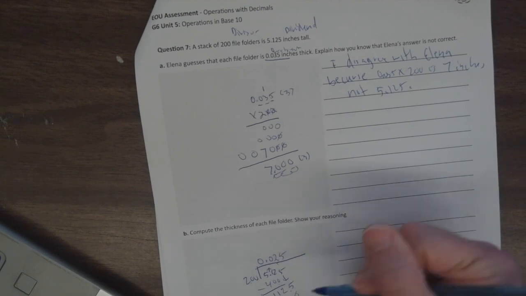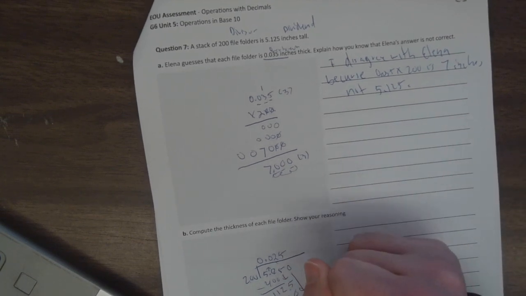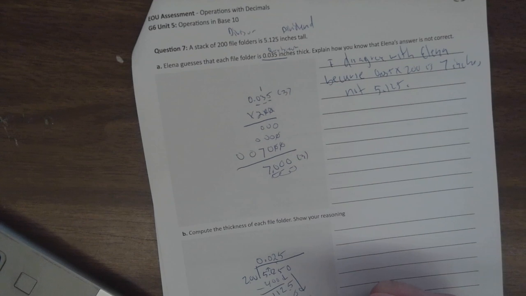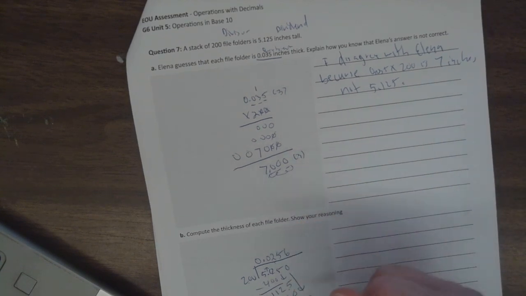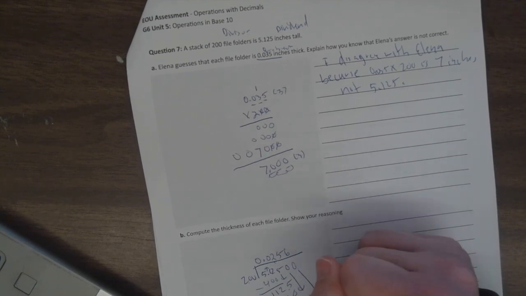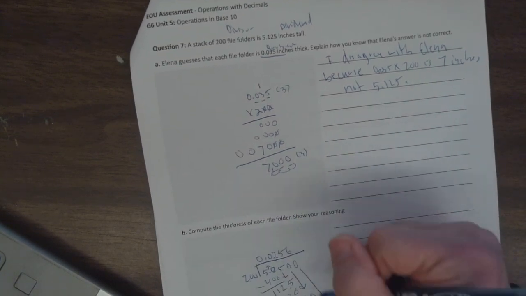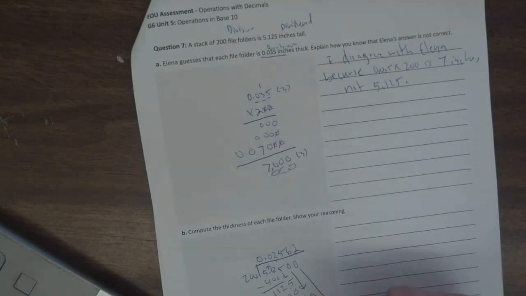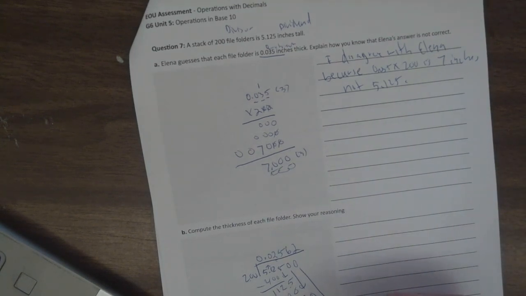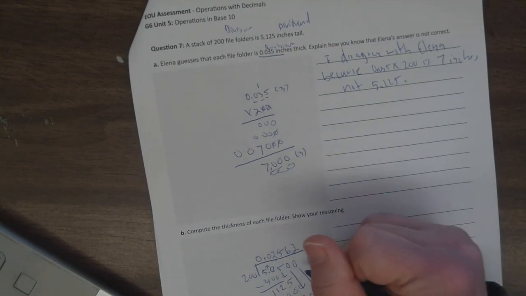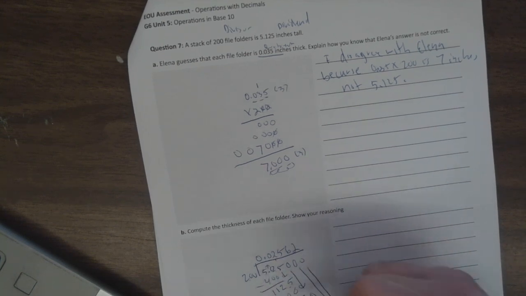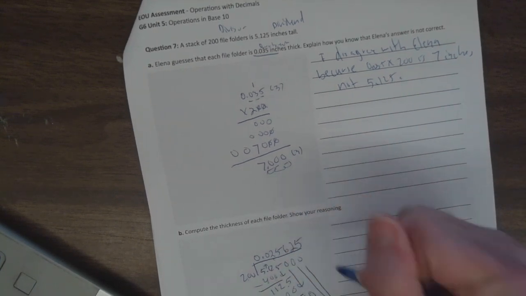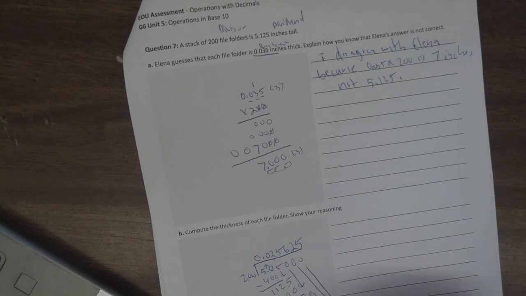If you need help with division, you can go on to the next page. 200 goes into this 6 times, right? And so we're just doing our division. 200 goes into 500 2 times. And then finally, 200 goes into 1,000 5 times, and we're done.